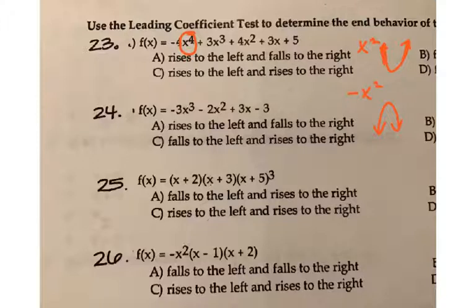The one thing to understand is that any even-powered function is going to react at the ends the same way. So in our case here, because it's a negative 4x to the 4th, we know it's going to open down just like a negative x squared. Now, the middle of the parabola is going to have maybe some humps, some wiggles, or whatever in there. But the left and the right sides of that graph are going to open down.